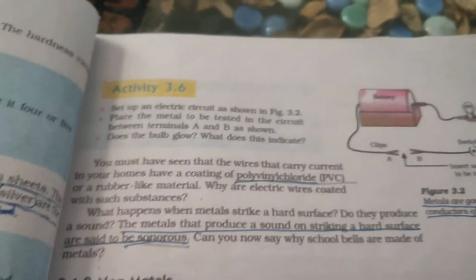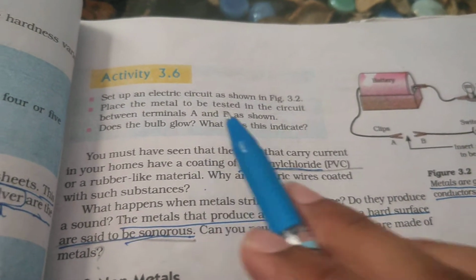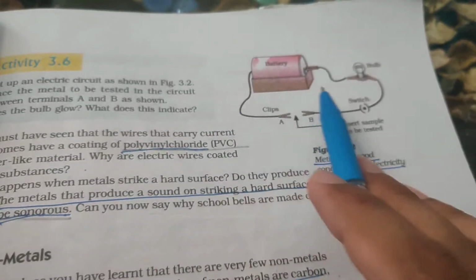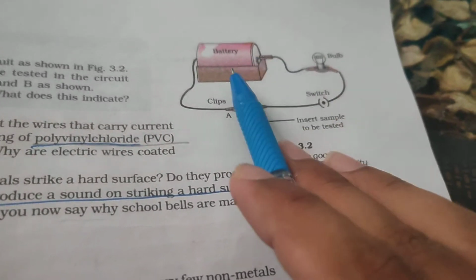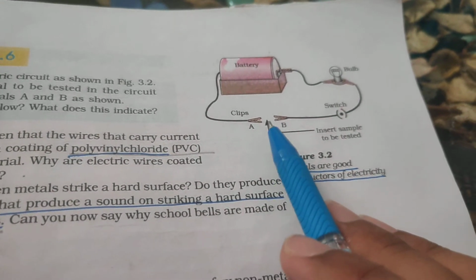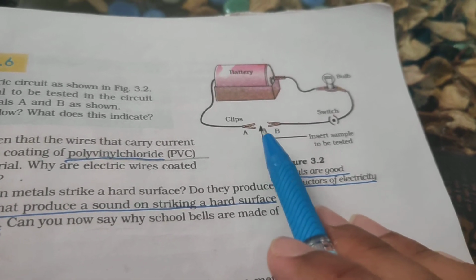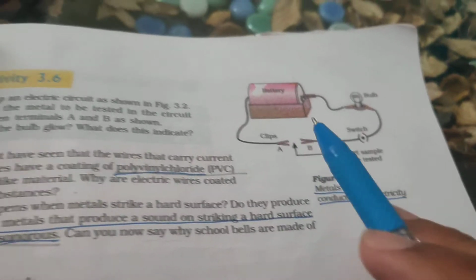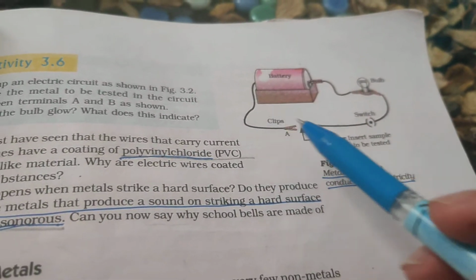Now we'll see if metals can conduct electricity too, which we all are aware that they can do, obviously. So we'll see how it happens. Set up an electric circuit as shown. This is a very simple electric circuit. Here is a switch, this here is a battery, and this is a bulb. Between these two clips we'll insert our sample, so we will know whether electricity passes through that sample or not. And obviously it will pass if it is a metal, because even the wires are made up of a metal.